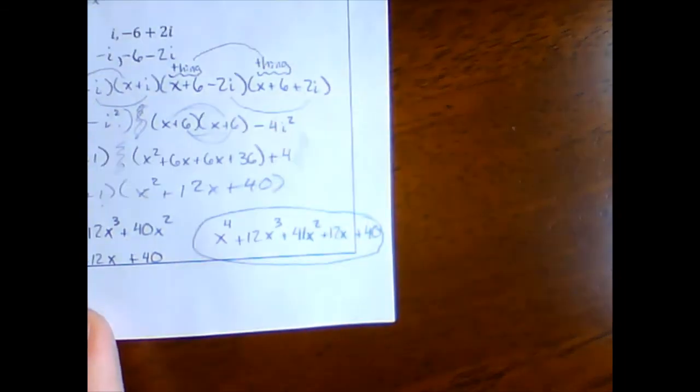Okay, so that's life with the imaginary zeros. Not as bad as some people think. So good luck and let me know if you need any help.